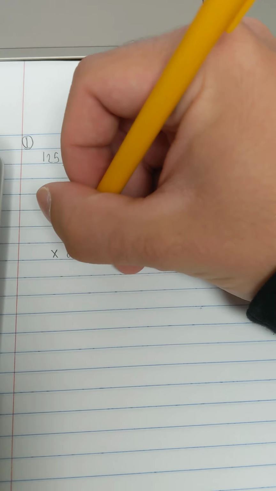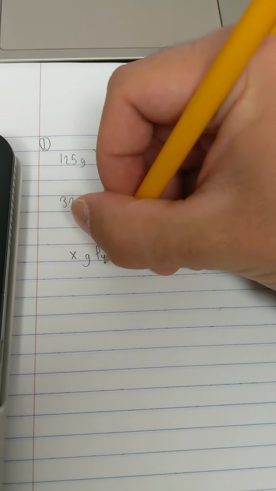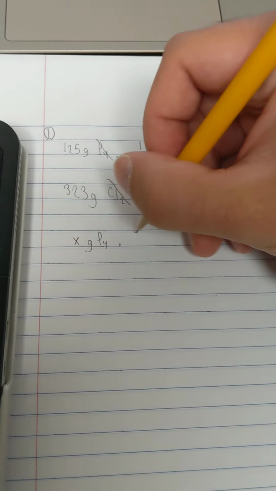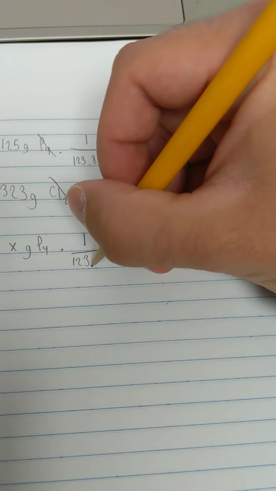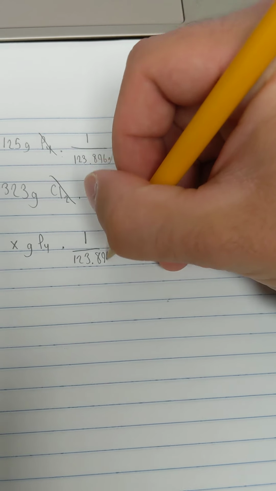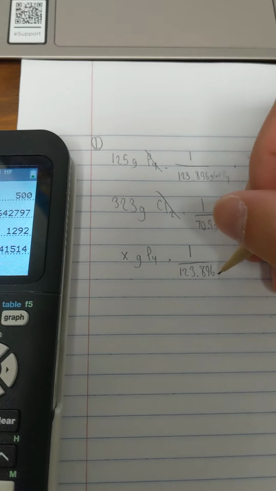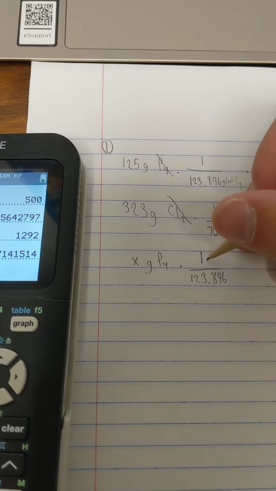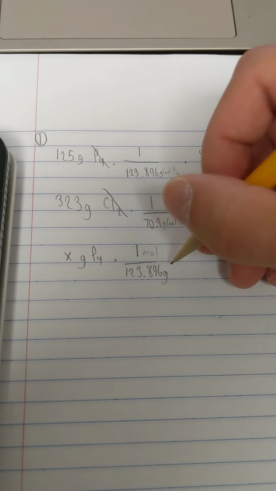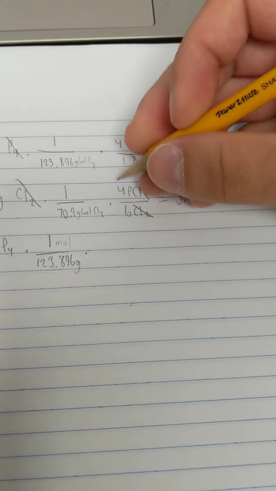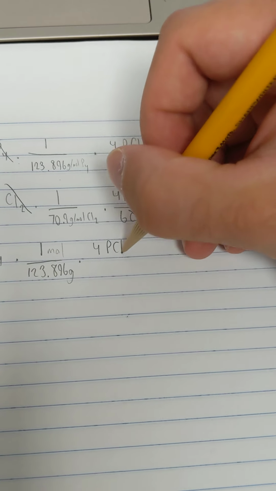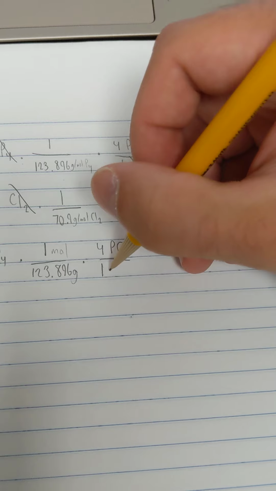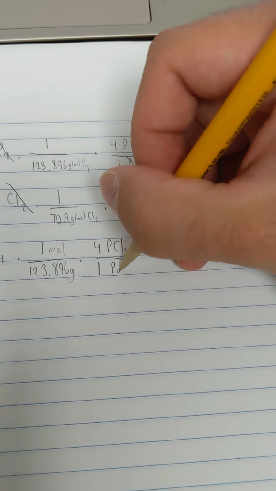So x grams of P4 times 1 over 123.896, 1 mole over that many grams, times 4 PCl3 over 1 P4.